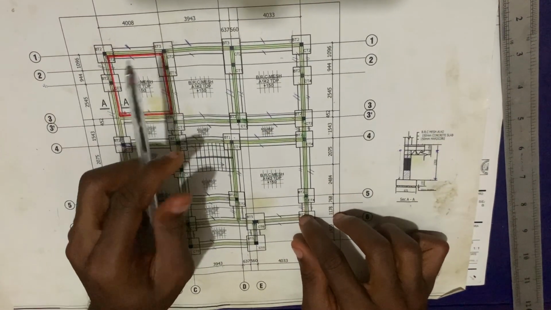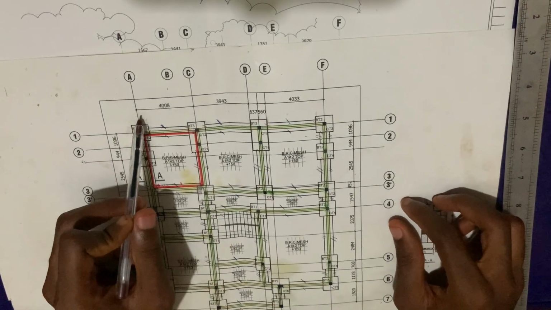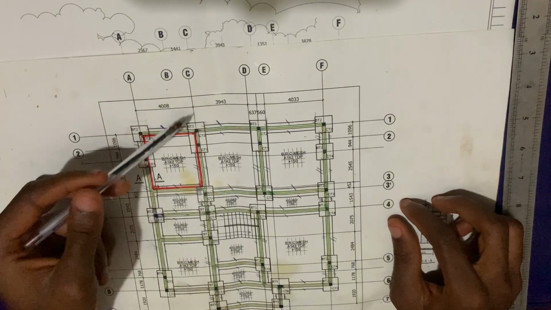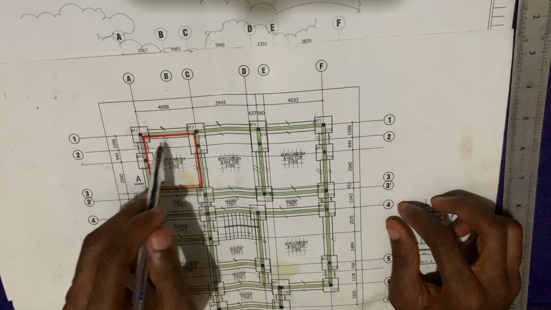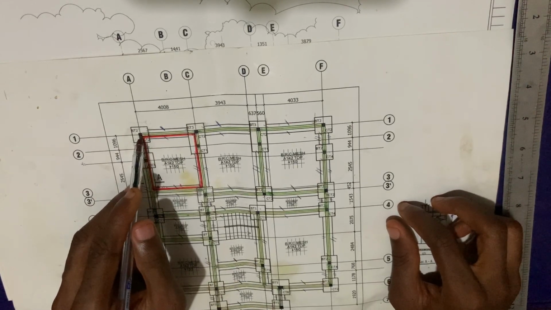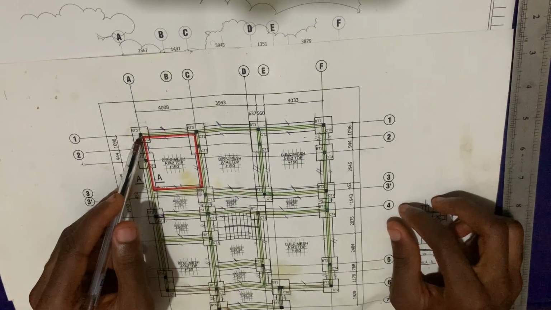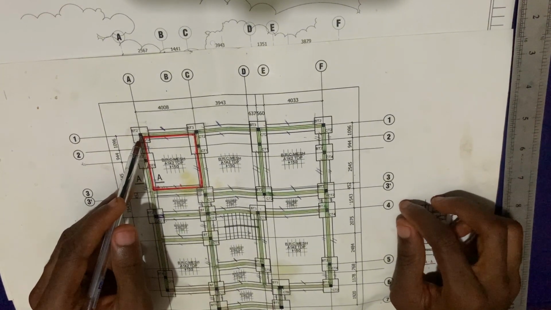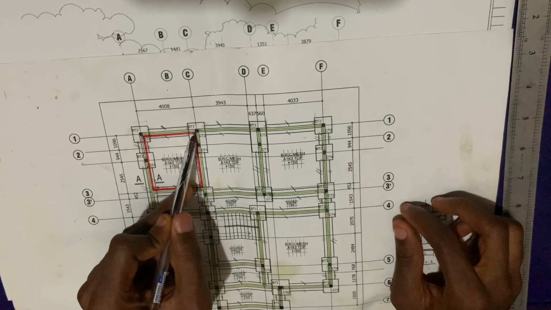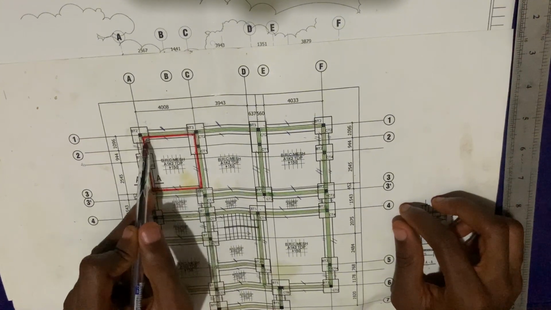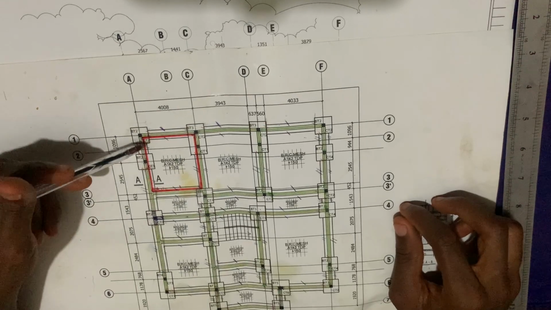So now, how do we determine our length and our width? As you can see, they've given us this point from column point C to column point A as 4008, and it is the center to center dimension. So how do we get the end-to-end dimension for this room? What you're going to be doing is minusing half of the thickness of this column. And we know that our column from the drawing is 230 by 230. So we're going to be minusing half of 230 from this side and half of 230 from this side. Whatever we have is going to give us the length, the end-to-end dimension for this room.